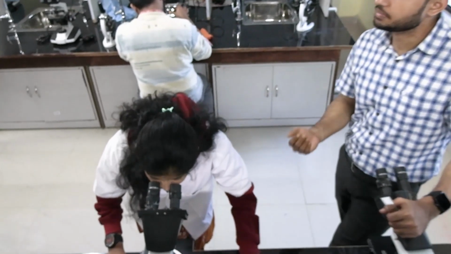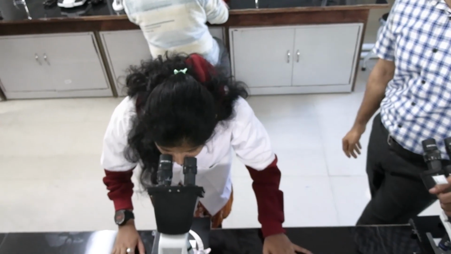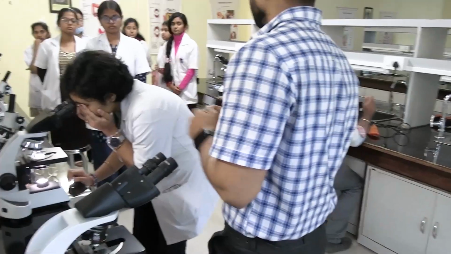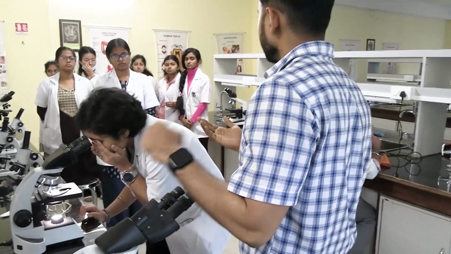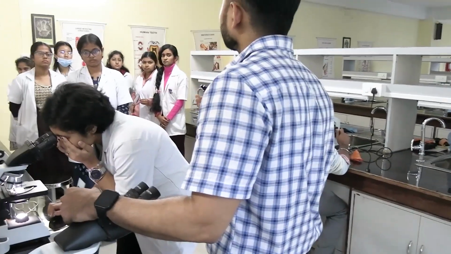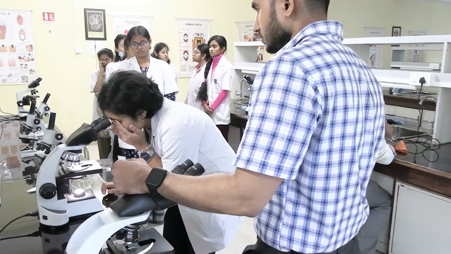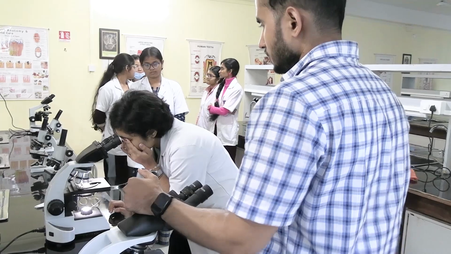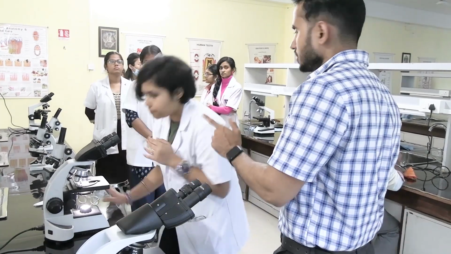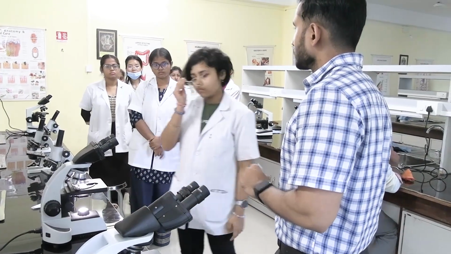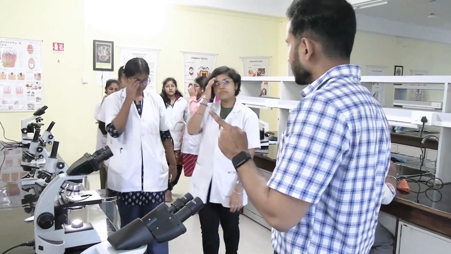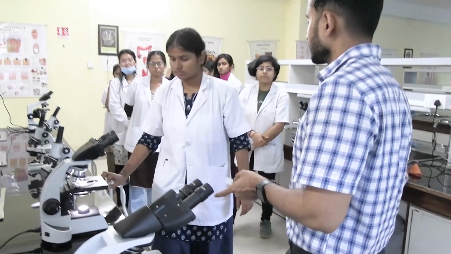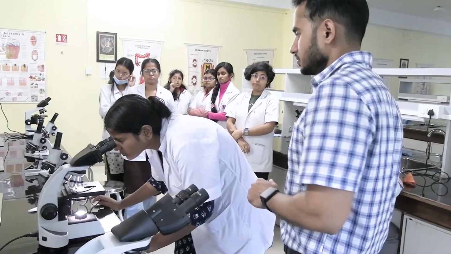Whenever you are getting free time, please come and practice. This is very important. Save it. Okay, and whenever you are free, see the images and compare with the identifying features which they have given. This visualization is very important. Okay, to see, visualize, try to identify the important features of the tissue.